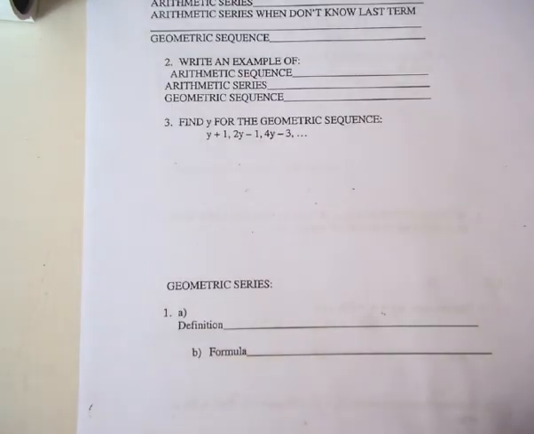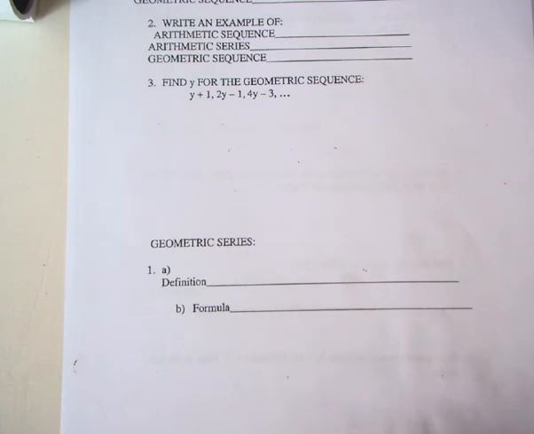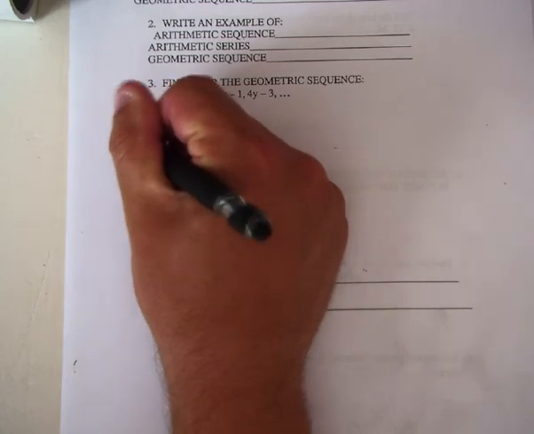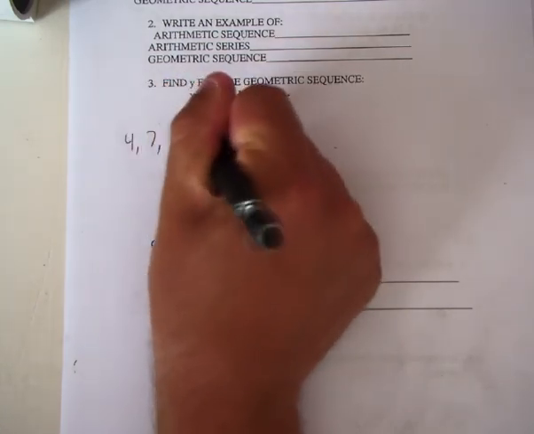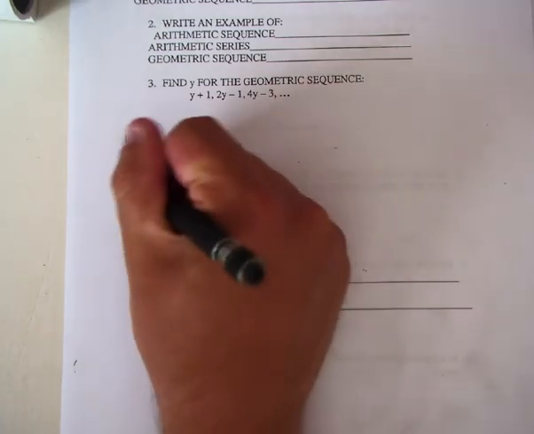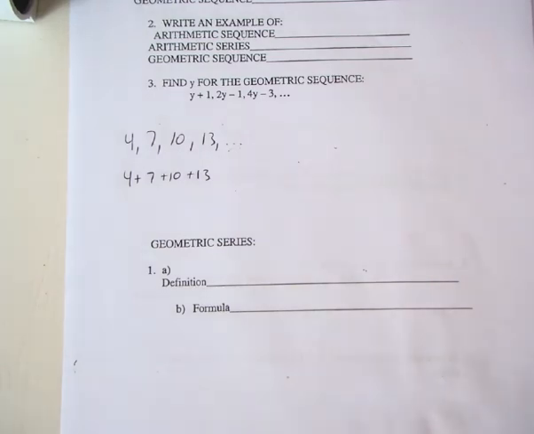Now, to refresh your memory on the difference between a sequence and a series when we talked about arithmetic, remember an arithmetic sequence would be something like 4, 7, 10, 13, dot, dot, dot. It's going up by 3 every time. And then we said if we were talking about an arithmetic series, that's when we add all of these terms together, and those commas get replaced with plus signs, and we end up getting an actual sum in the end. Same thing goes with geometric series.